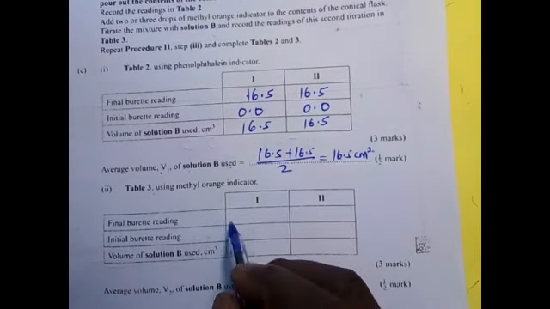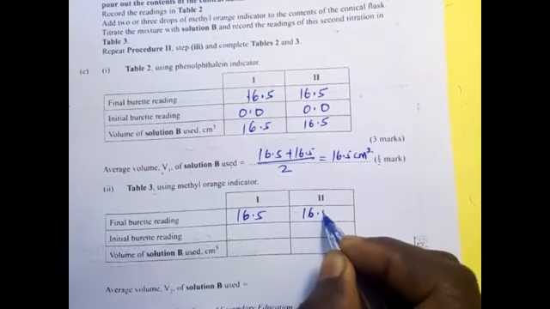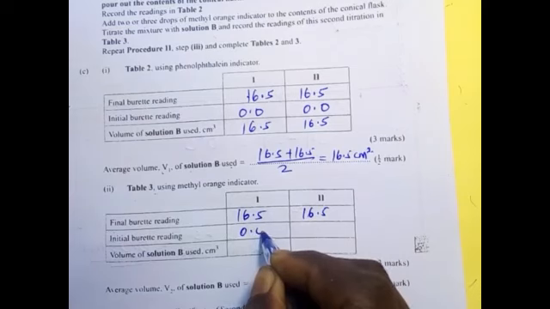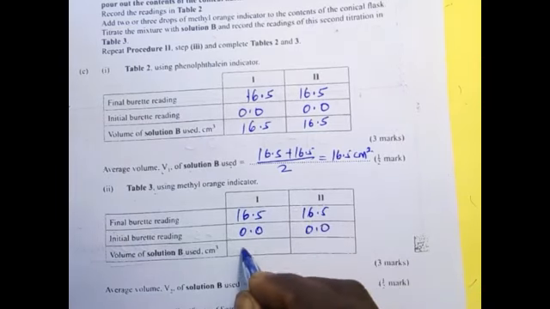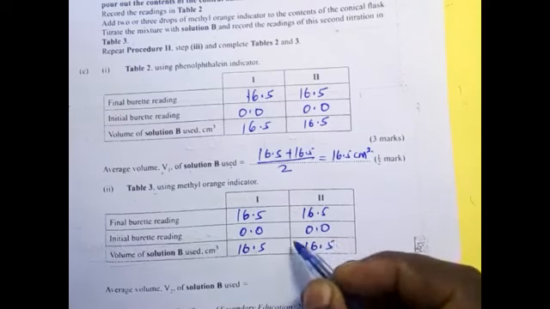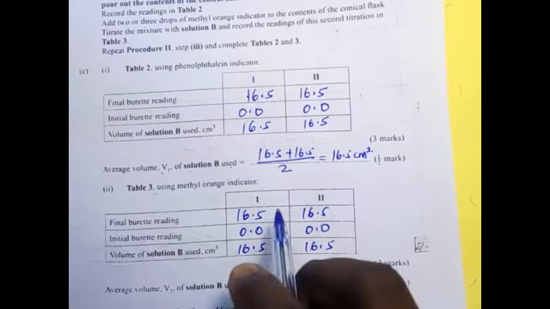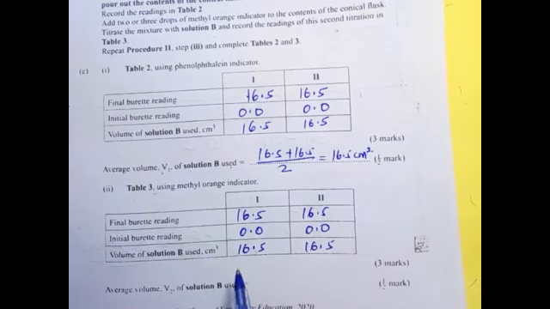Table 2 will give you the same values: 16.5, 16.5, 0.0, 0.0, and then 16.5, 16.5. Remember, this value doesn't matter much. If you can pick this value and use it appropriately, step by step, you are going to score a lot of marks, and you only miss the accuracy mark, which is 1 mark.